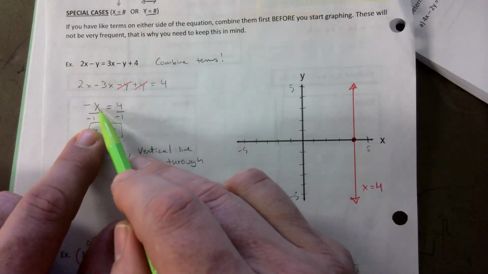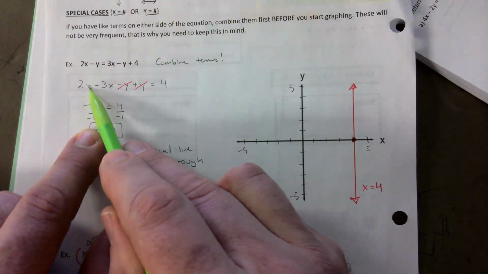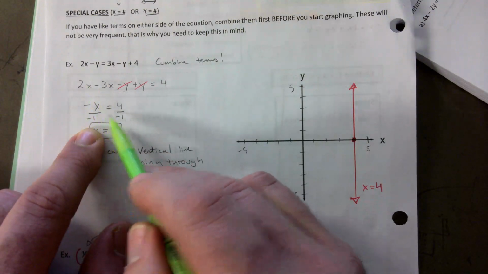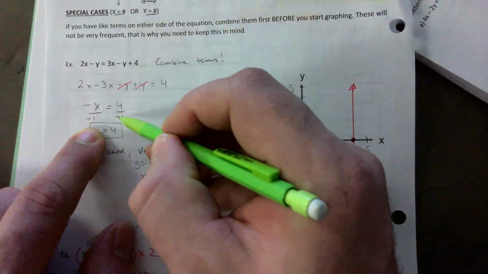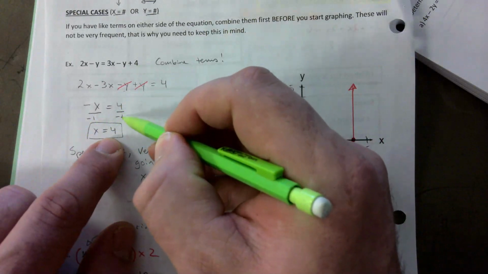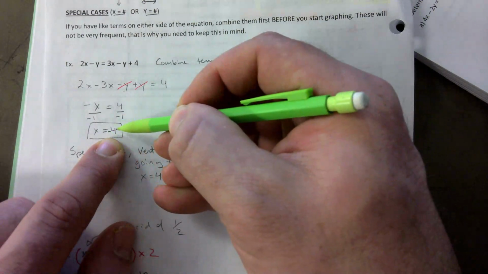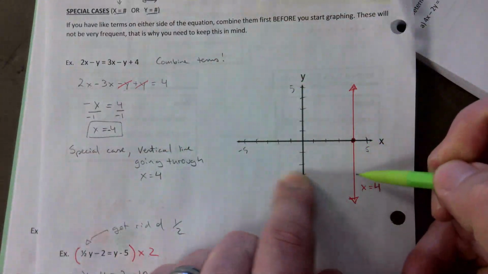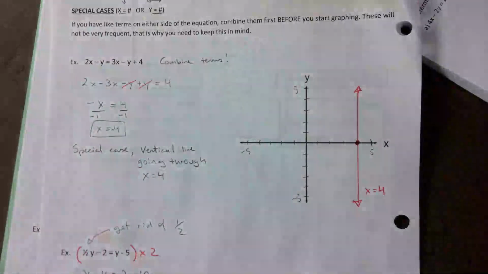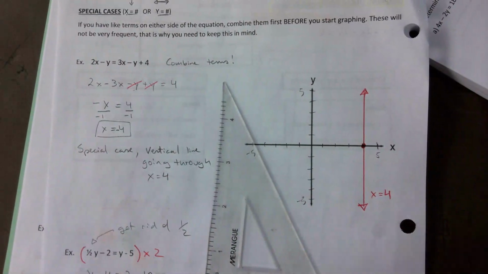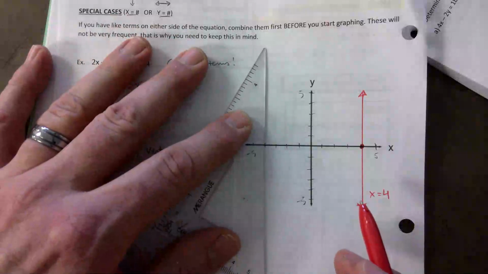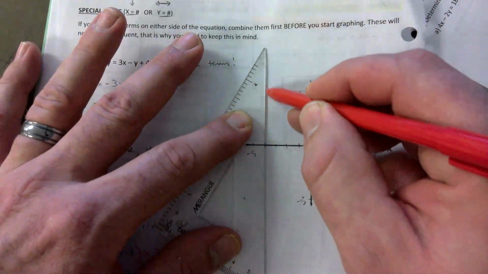All you're left with is an x, a negative x that is, because 2x minus 3x is negative x. So you're supposed to divide both sides by negative 1. So 4 divided by negative 1 is negative 4. Okay, so that is the mistake here. This is not the right line. X equals negative 4. You should know this. Maybe have this on your study sheet if you need. It's going through negative 4 here.